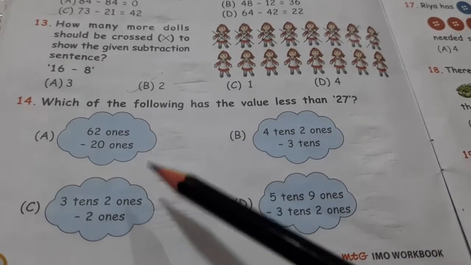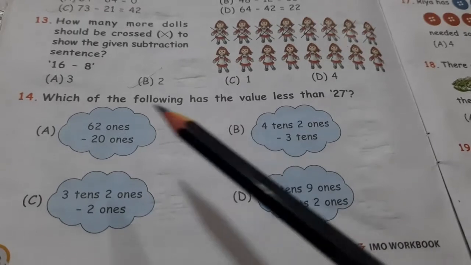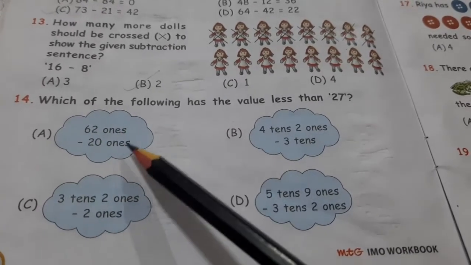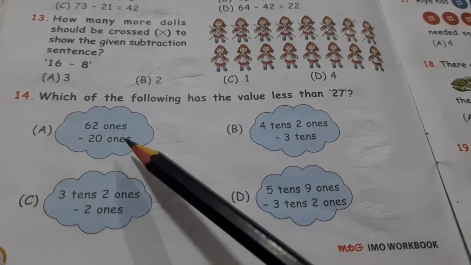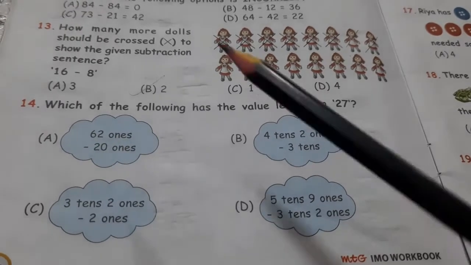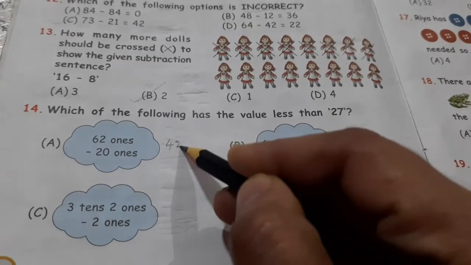So jiska bhi value is less than 27 is going to be the answer to this question. So for that we should solve it. So matlab हमें इनको सबको solve करना है. So this is 62 ones minus 20 ones, right? So which is 62 minus 20. 62 minus 20 is equal to 42.